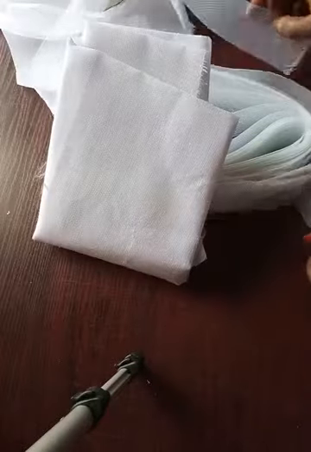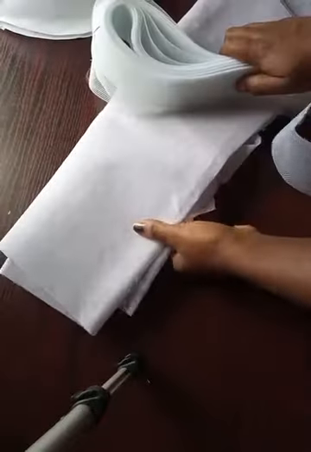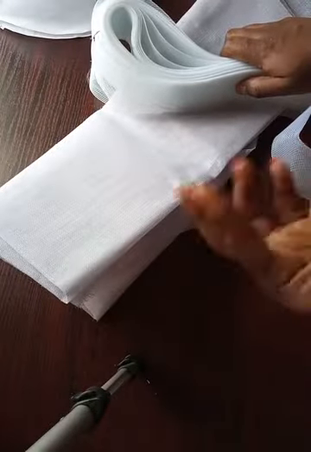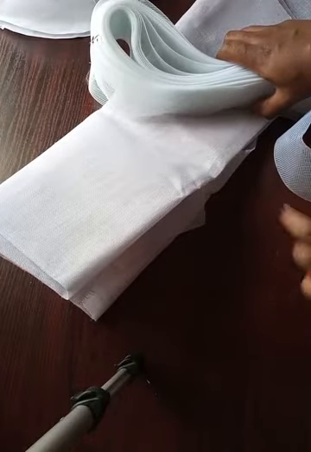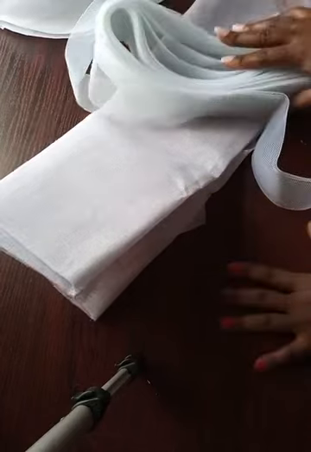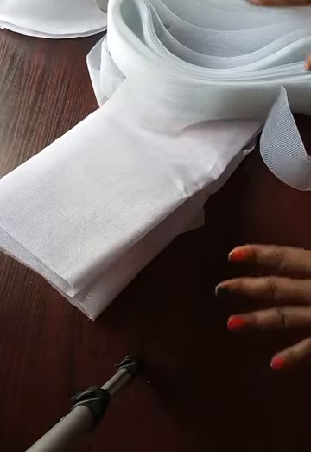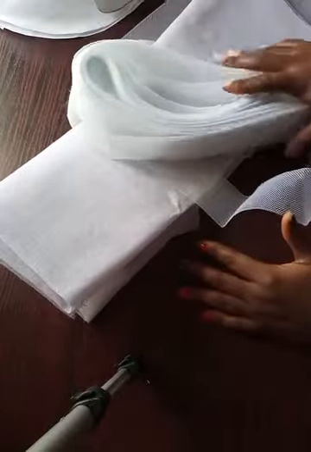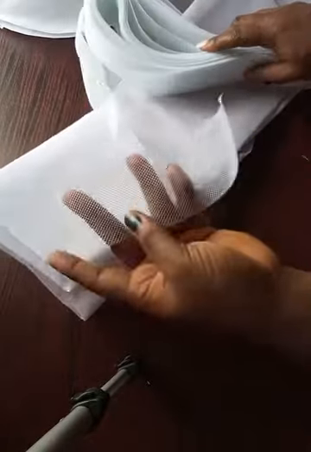Now it's not magic that your flare will just flare like that, especially when you're using a fabric that is not strong. If you're using a fabric that is not strong, it's not going to be that beautiful, like it's not going to give you that bouncy look. So you can use these two materials to give it the effect that you need. This is crinoline.